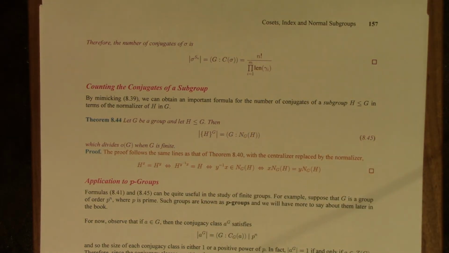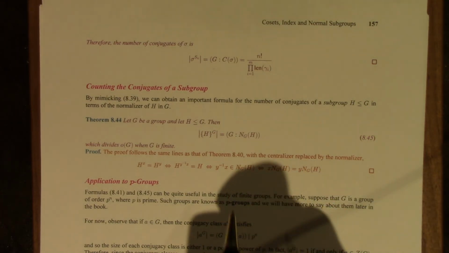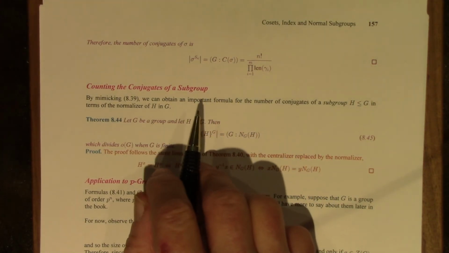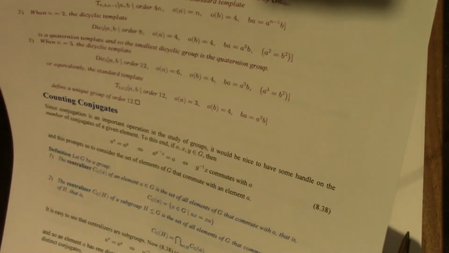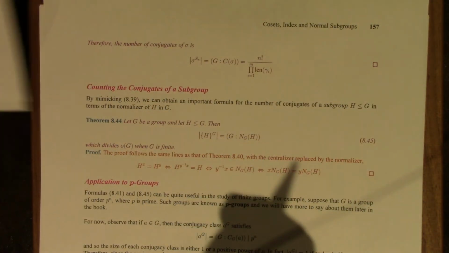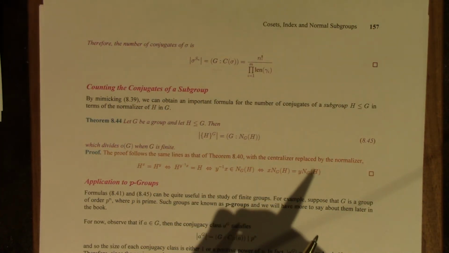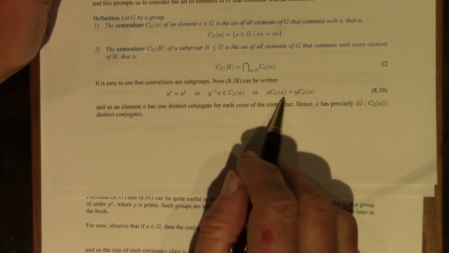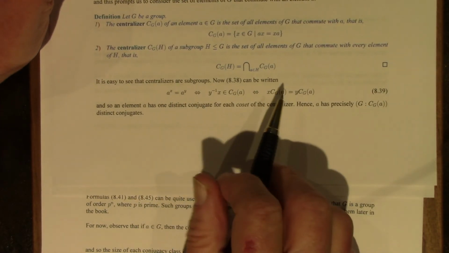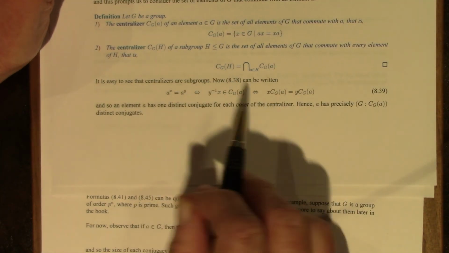We can mimic this result, or the earlier results, the stuff we've been talking about. In particular, let me go back here and find it. We started with this set of biconditionals after we defined the centralizer.